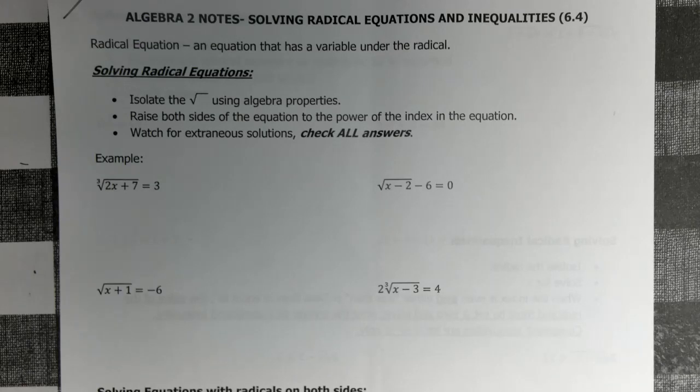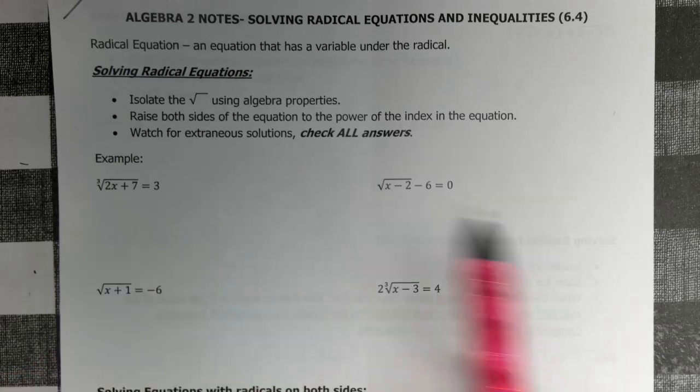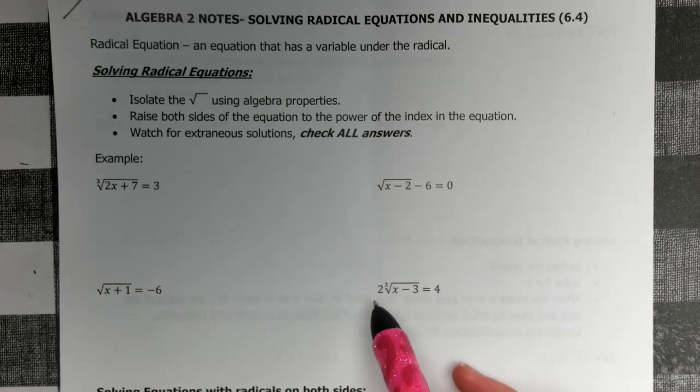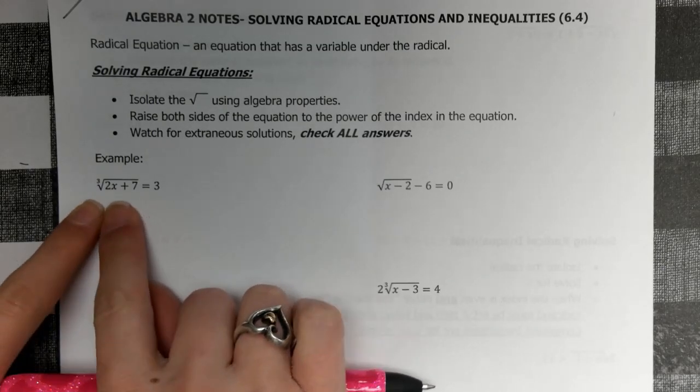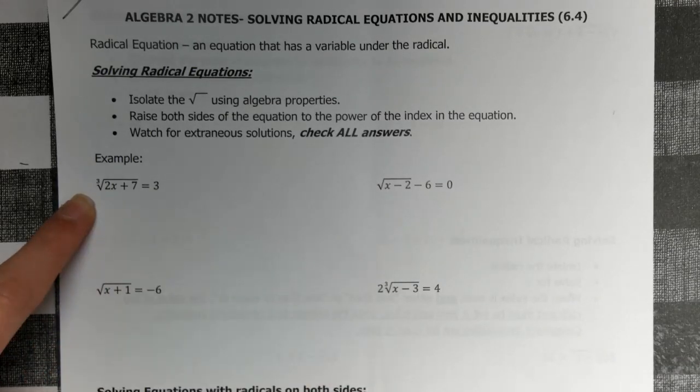Okay, so your goal is to isolate the radical. So whatever is being tacked on, either added or subtracted behind it or multiplied in front of it, you're going to get rid of that. You're going to isolate that radical by itself, whether it's a square root, cube root, fifth root, whatever it is. Okay? Once you get it by itself, so this is already by itself, cube root of 2x plus 7 equals 3. I want to do whatever operation will undo that radical.